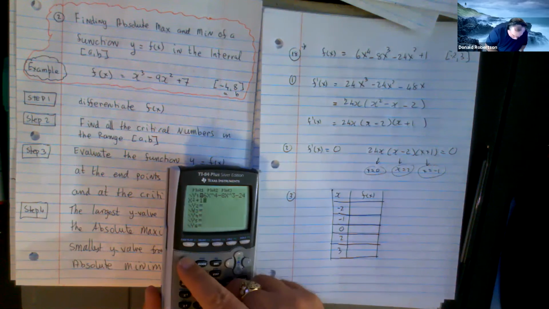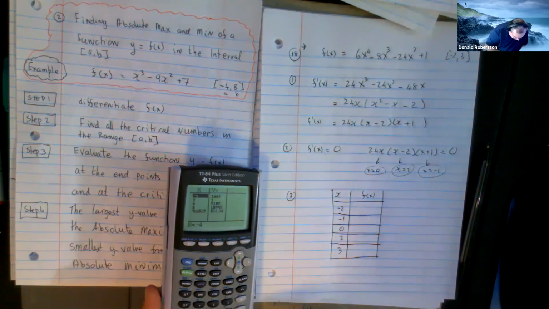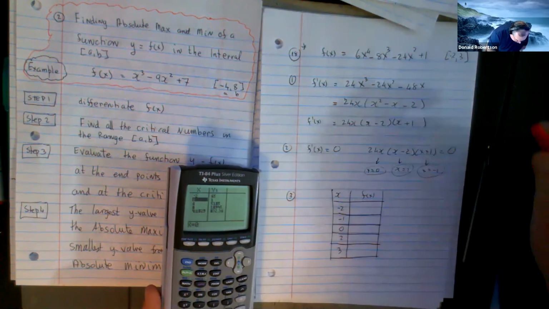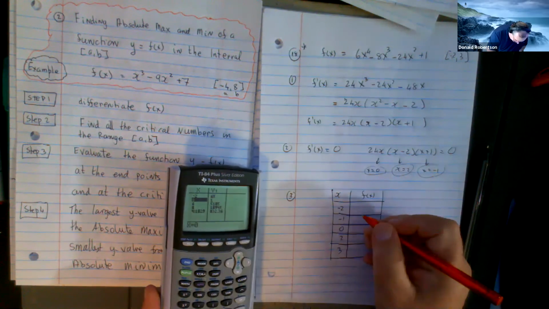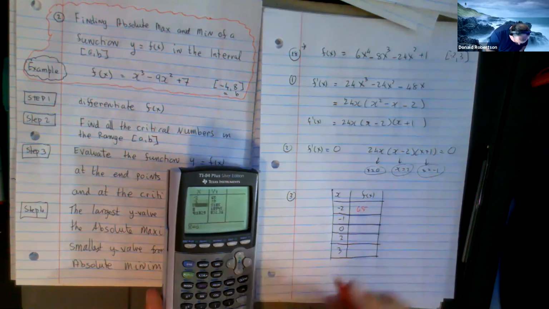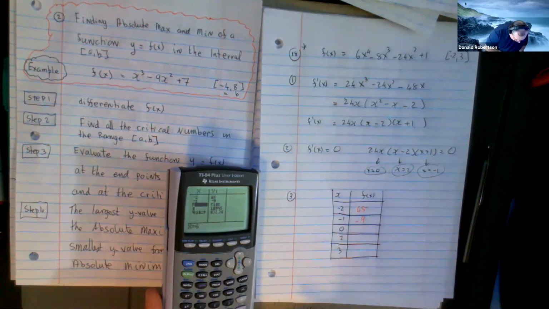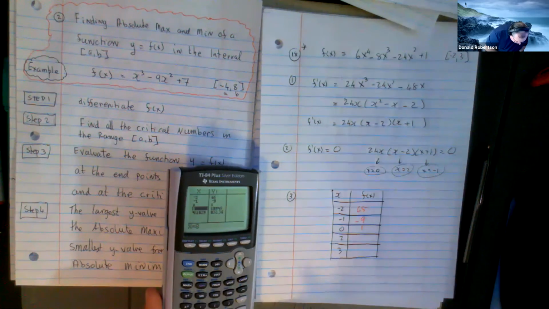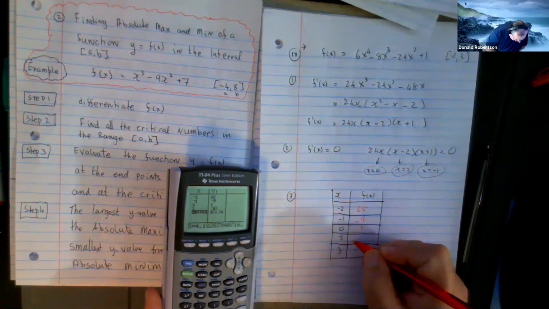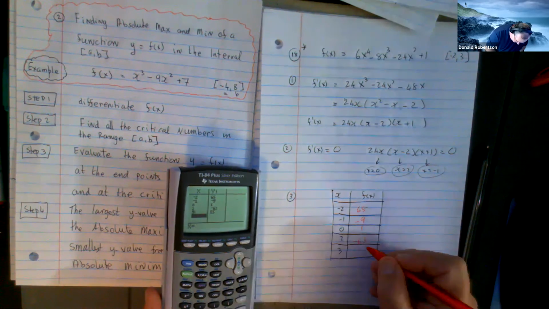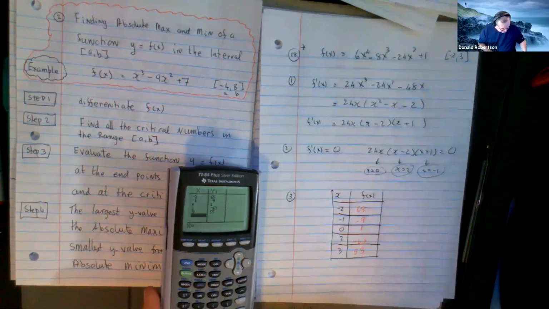And I can just go straight into the table. At -2, the value of the function is 65. At -1, it's -9. At 0, it's 1. At 2, it's -63. And finally at 3, it is 55.